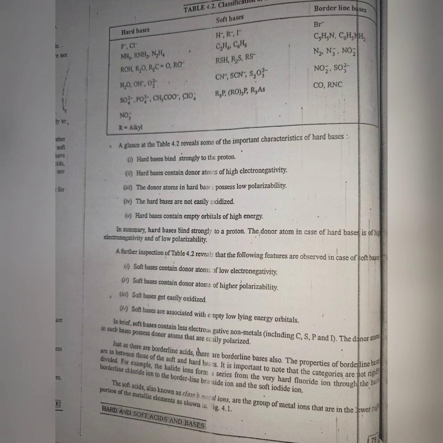Just as there are borderline acids, there are borderline bases also. The properties of borderline bases are in between those of soft and hard bases. It is important to note that the categories are not rigidly divided. For example, the halide ions form a series from the very hard fluoride ion through the hard borderline chloride ion to the borderline bromide ion and the soft iodide ion.